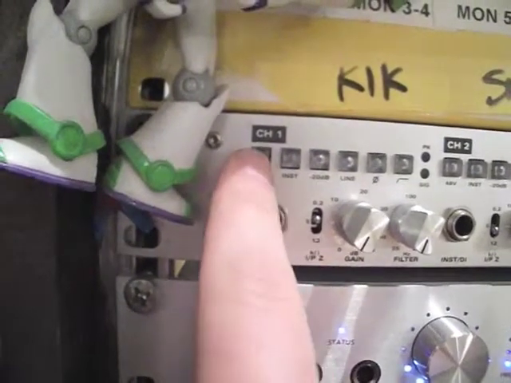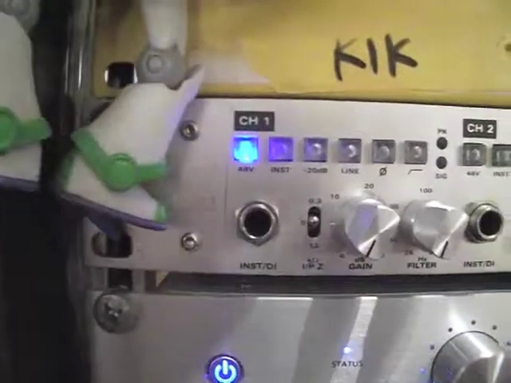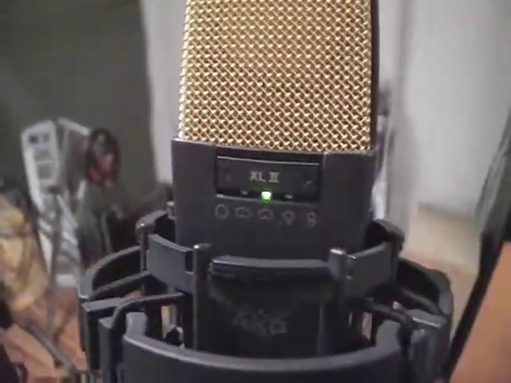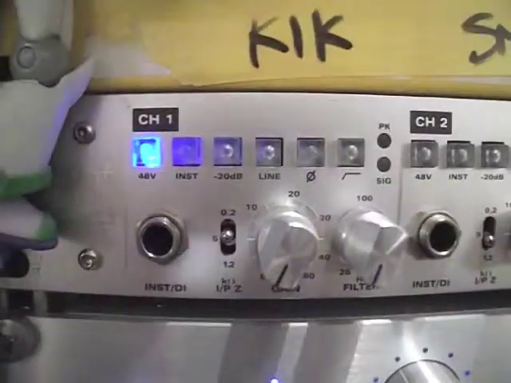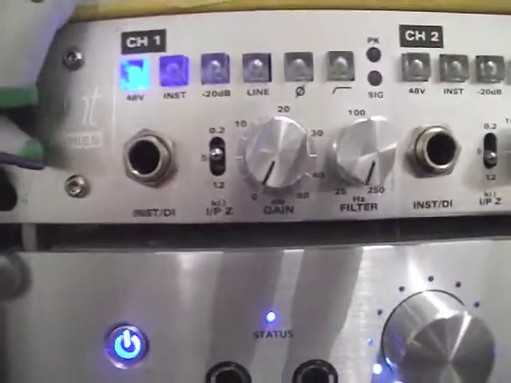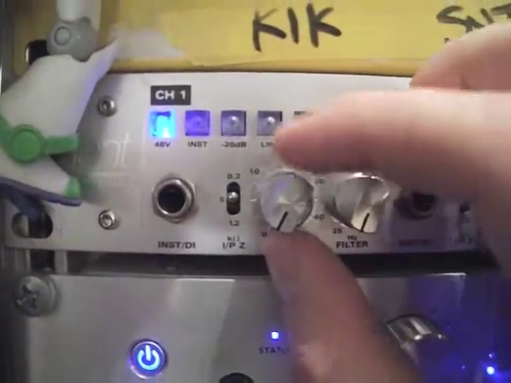Here is the button we have. Press it in. It's blue. The 48 volts has been applied to a microphone, and we can see it's turned green. Now, the next thing you need to do is to set up your gain. Now, here is the knob for a gain setting.